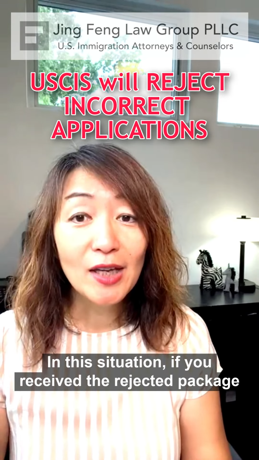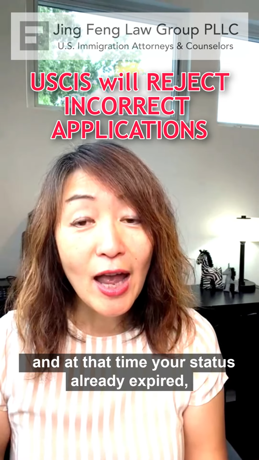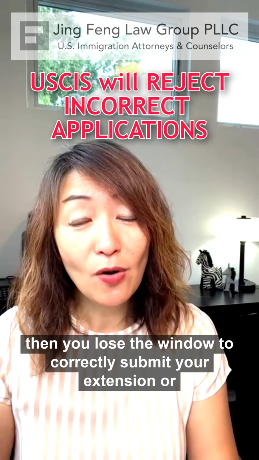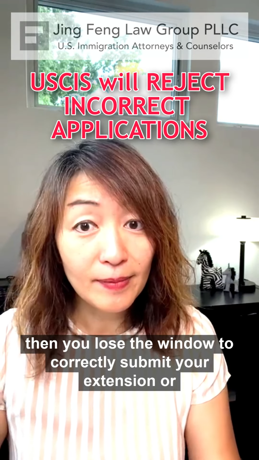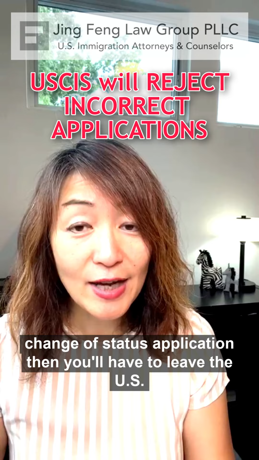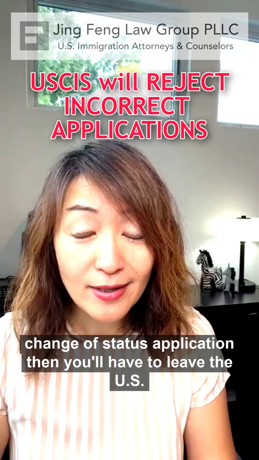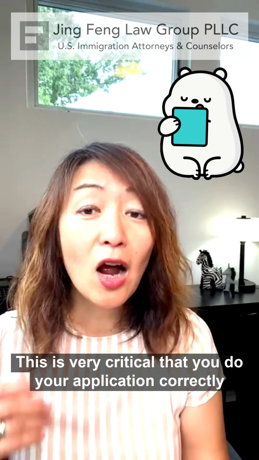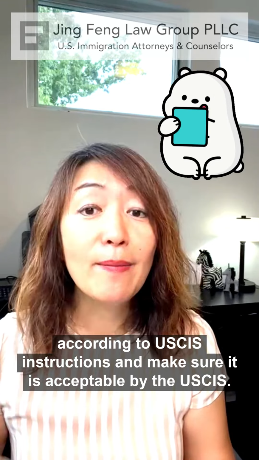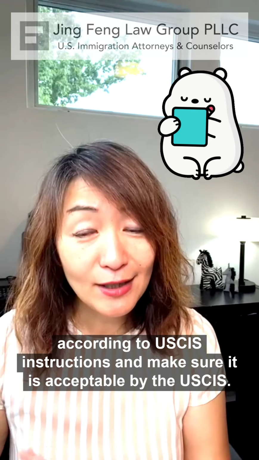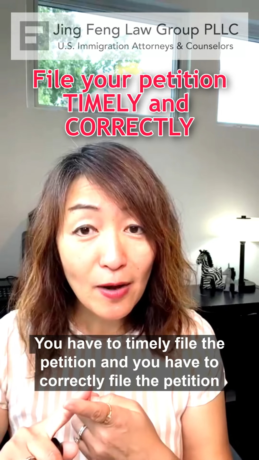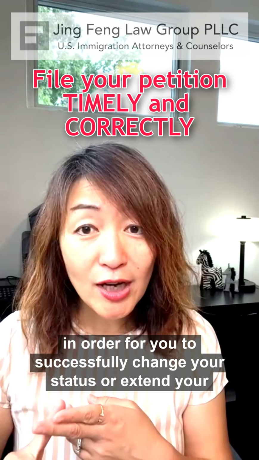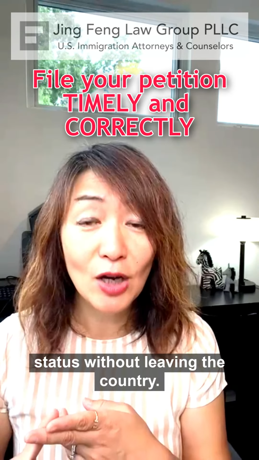In this situation, if you receive the rejected package and at that time your status already expired, then you lose the window to correctly submit your extension or change of status application, then you have to leave the US. So this is very critical that you do your application correctly according to USCIS instructions, and make sure it is acceptable by the USCIS. So you have to timely file the petition, and you have to correctly file the petition in order for you to successfully change your status or extend your status without leaving the country.